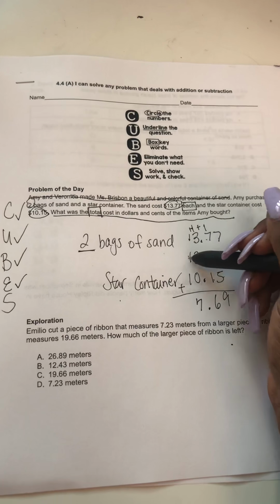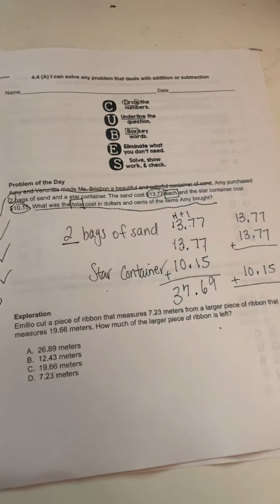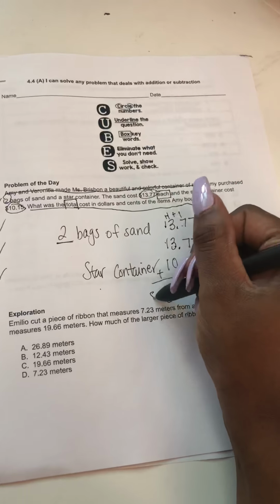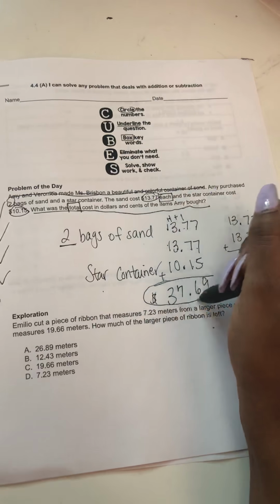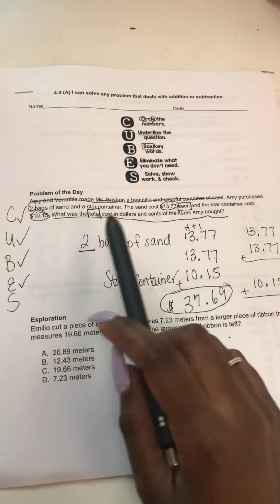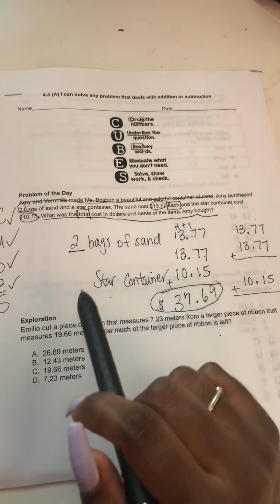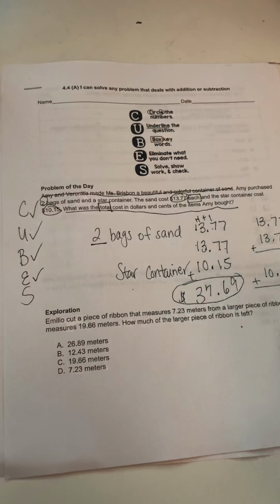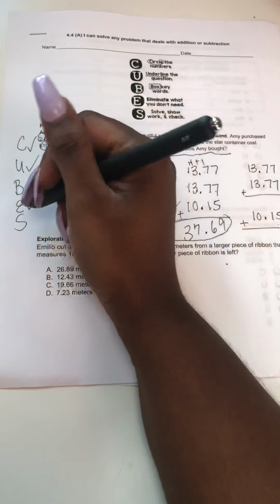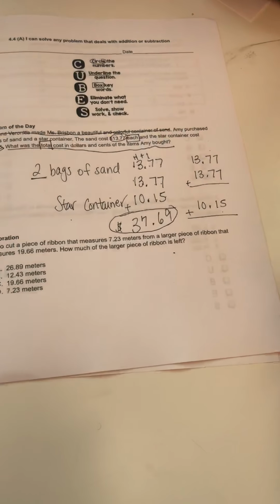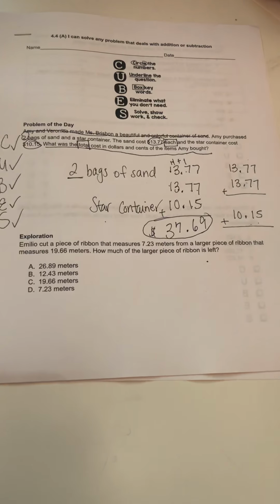And then I have 1, 2, 3. So my answer here is $37.69 is the total amount that Amy bought. That's the total amount that she spent. And I solved it, so I can put a check. Now, and again, you can do those 2 steps.